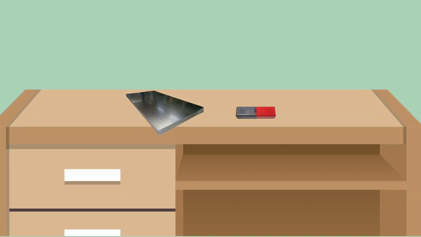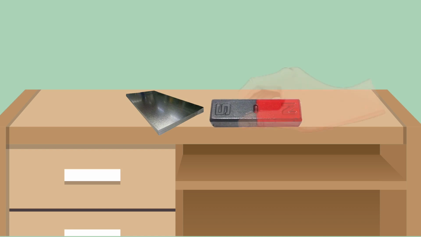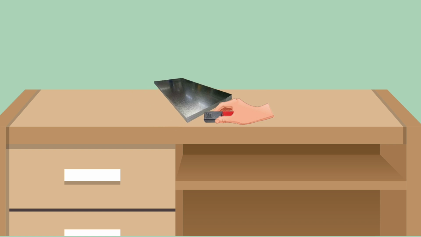Now, take a bar magnet and place one of its poles near one edge of the iron bar that you have taken. Without lifting the bar magnet, move it along the length of the iron bar till you reach the other end.